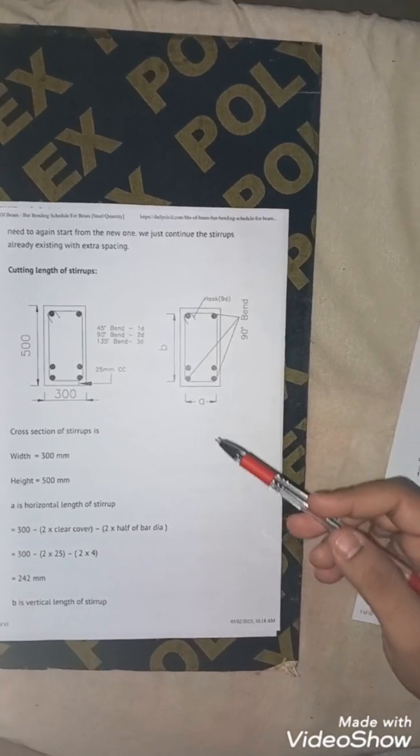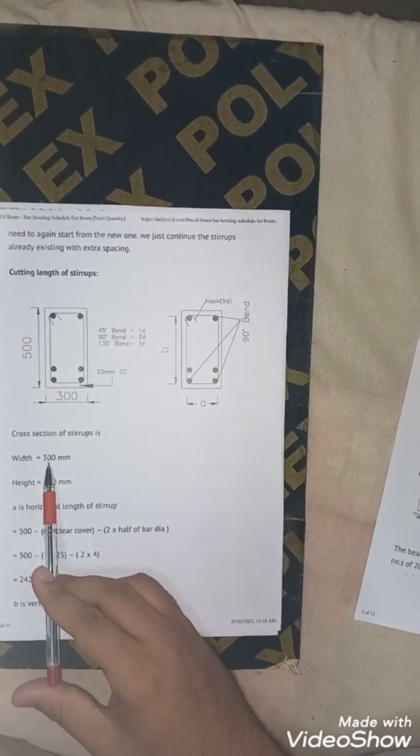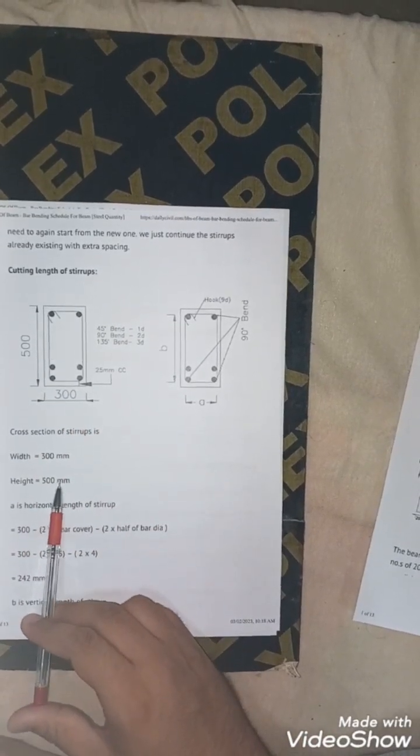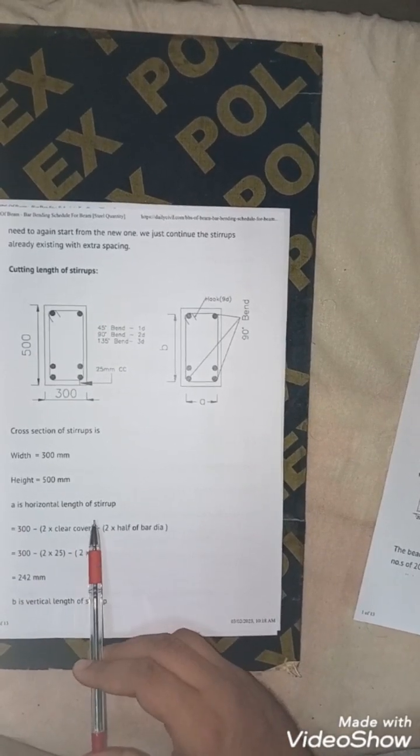This is the cross section of the stirrup. Width is 300 millimeter, height is 500 millimeter. This is the horizontal length of the stirrup.